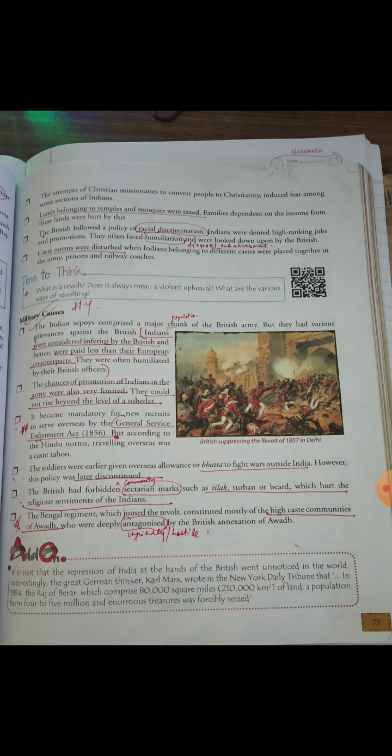Next, we move on with the military cause. Now, the first one, under the military cause, the first military cause that brought hatred towards the British was the salary differences. The Indian soldiers were considered inferior by the British and hence paid less than their European partners. So, see here the difference just arose. This treatment of the Indian soldiers increased their hatred towards the British.